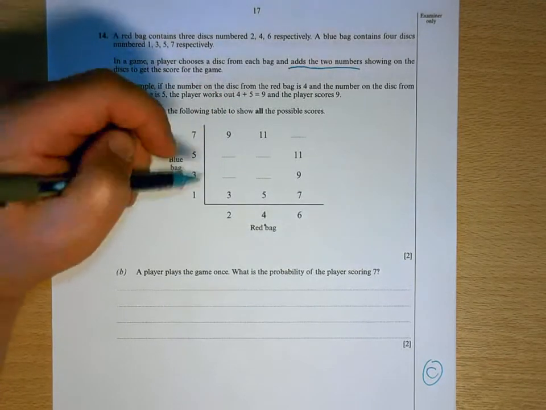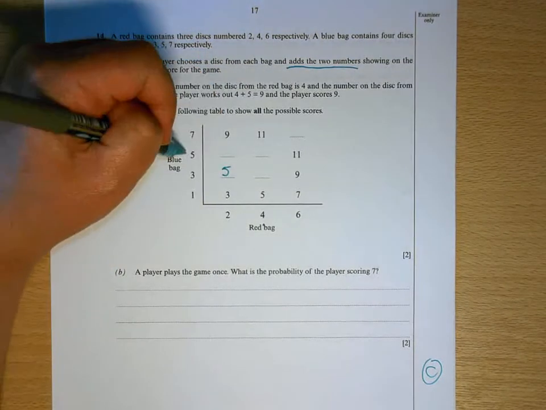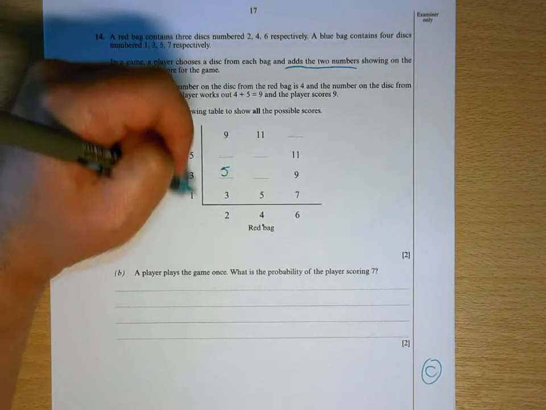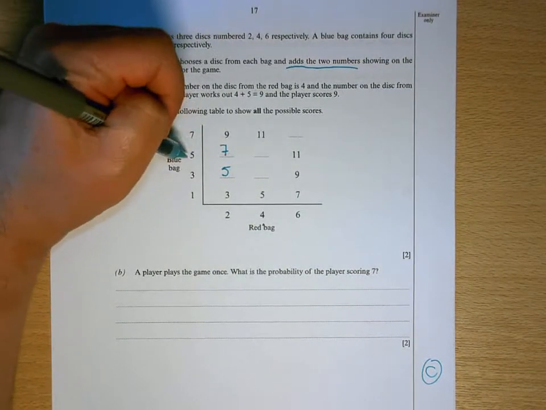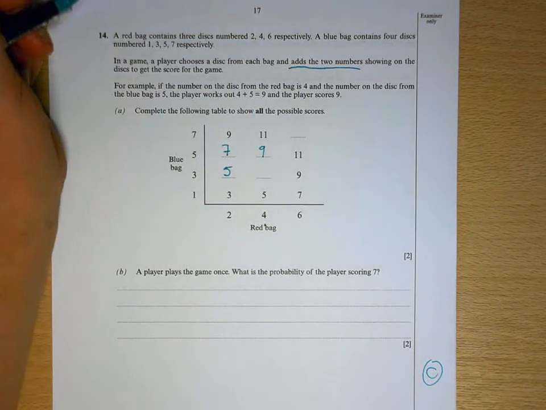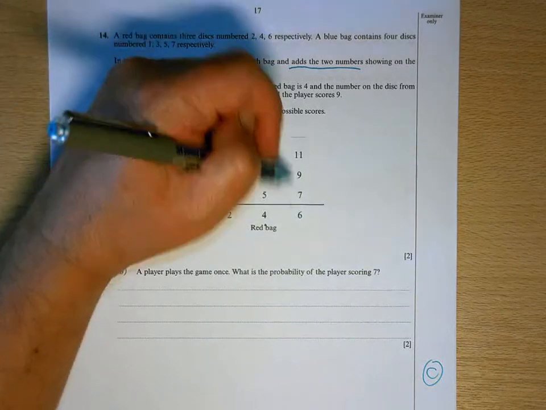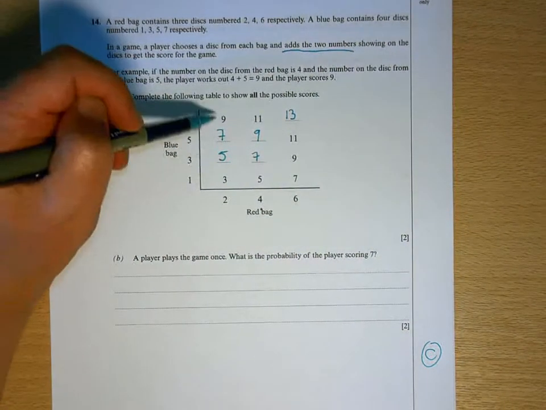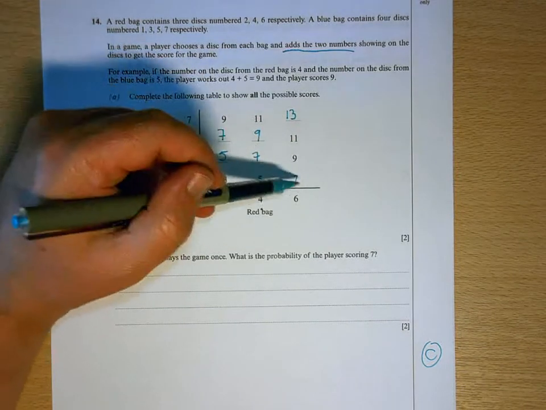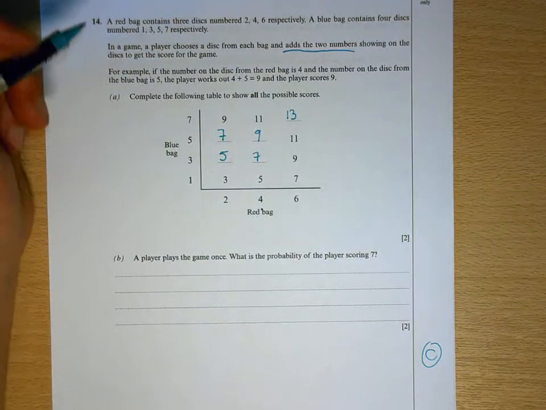So if that one's 3 and that one's 2, 3 add 2 is 5. If that one's 5 and that one's 2, 5 add 2 is 7. If that one's 5 and that one's 4, 5 add 4 is 9. That was the example. 3 add 4 is 7, and 7 add 6 is 13. So those numbers inside that box are all the possible scores you could get from playing this game.